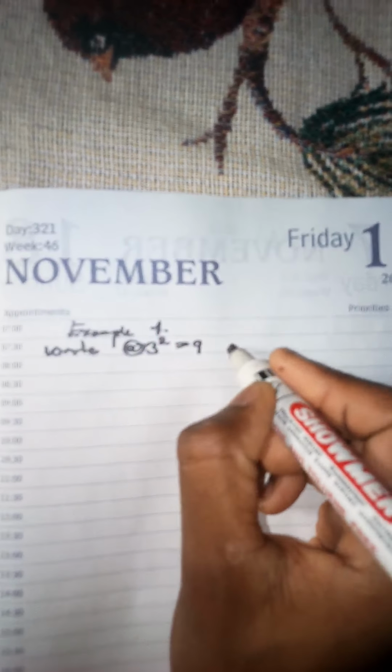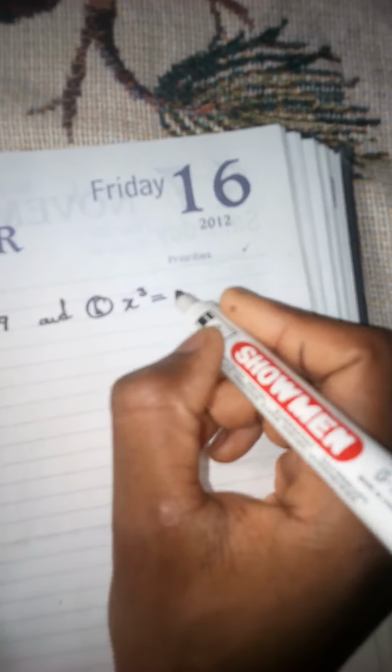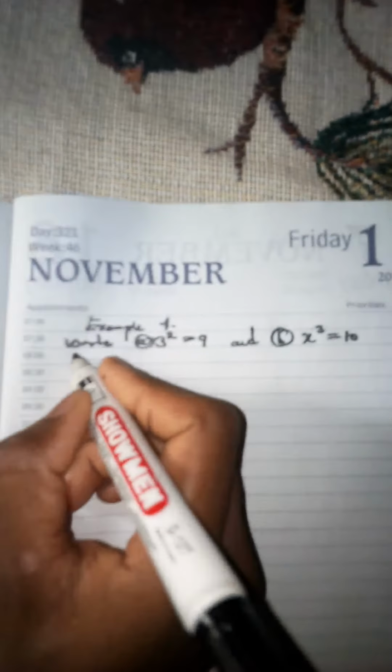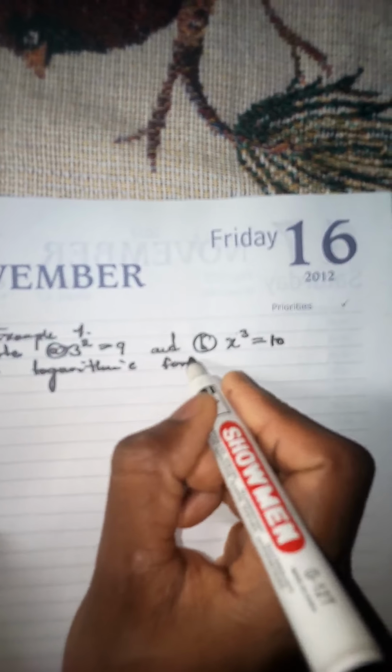That is my a. And (b), they are saying x to the power 3 is equal to 10, in logarithmic form.